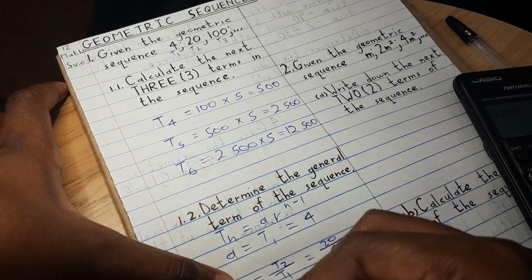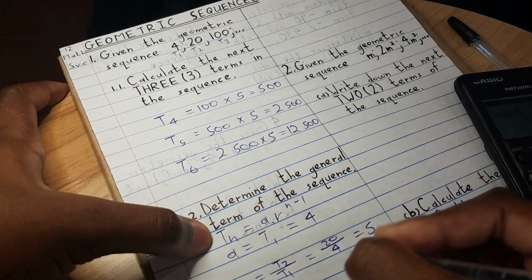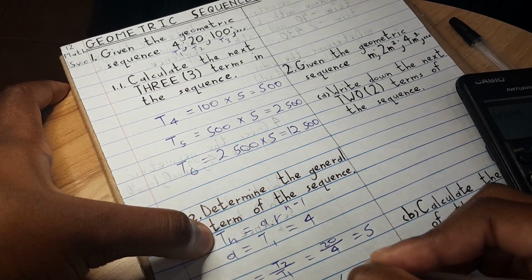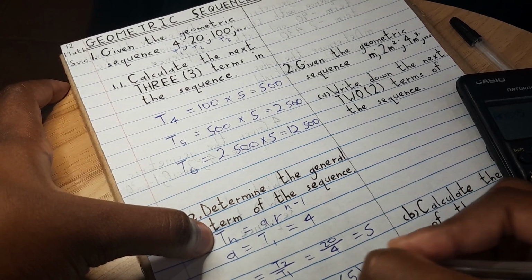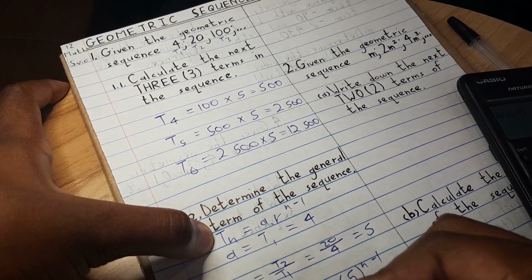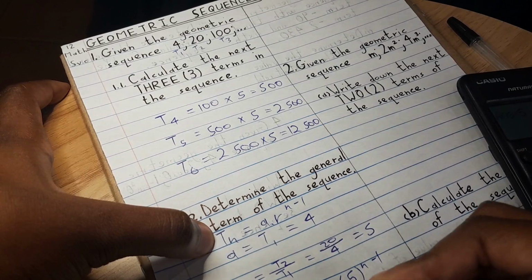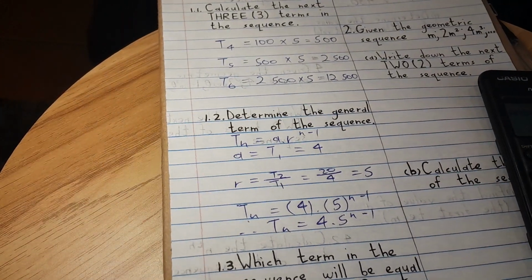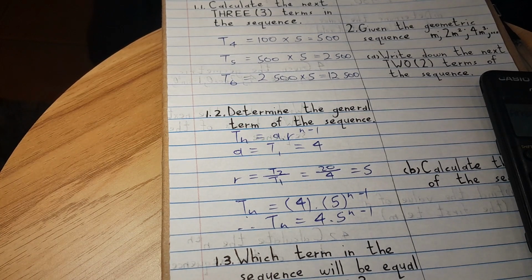So Tn equals, where there's a we put 4, where there's r we put 5 to the power n minus 1. So final answer, Tn equals 4 times 5 to the power n minus 1. In case it wasn't clear enough.